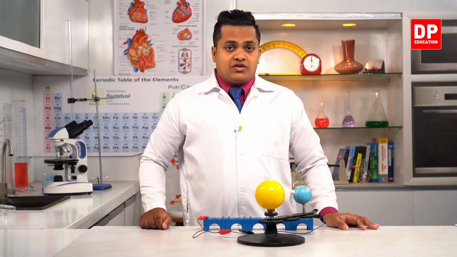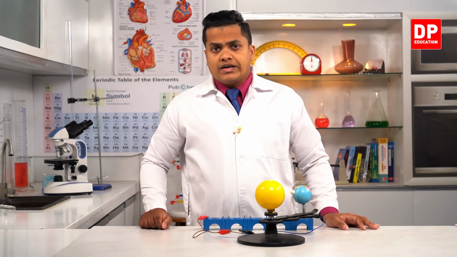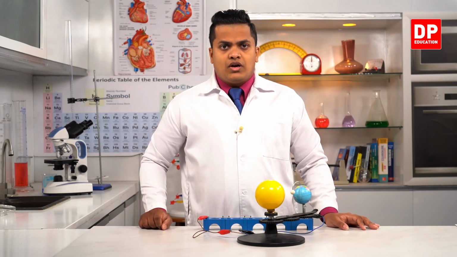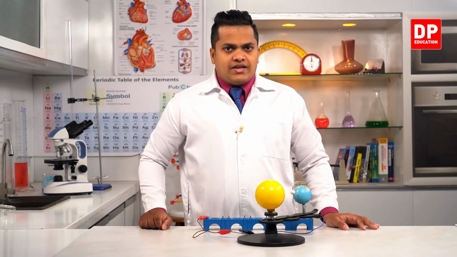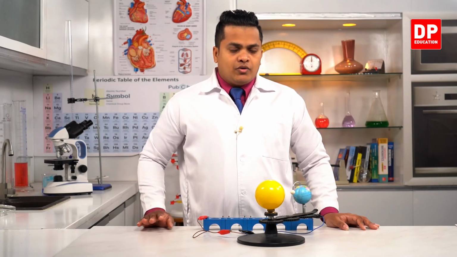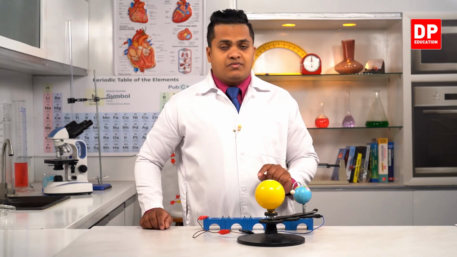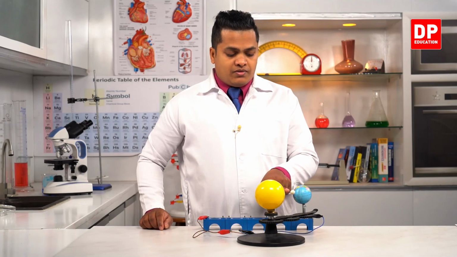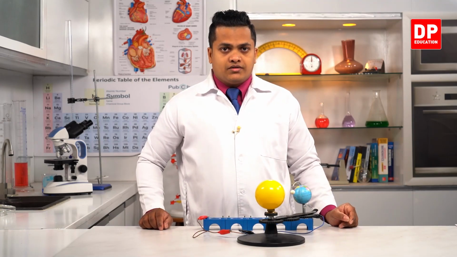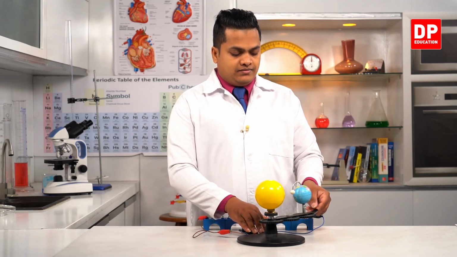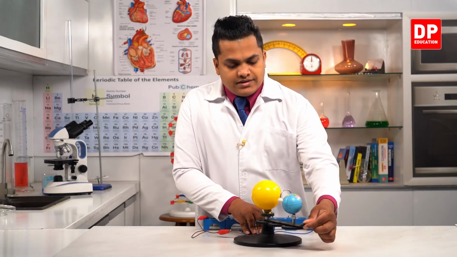So by using this instrument, we can demonstrate the lunar eclipse as well as the solar eclipse. So it is pretty much clear to us that during the solar eclipse, like in this position, the shadow of the moon falls on the earth, and like this.